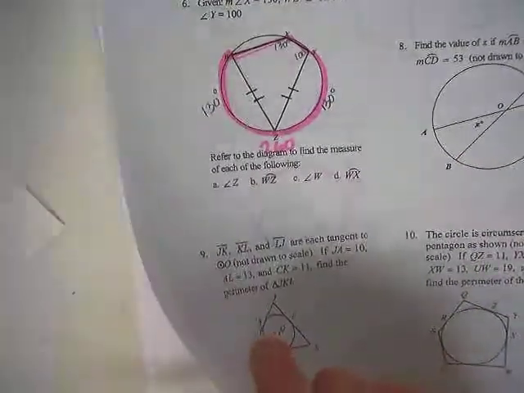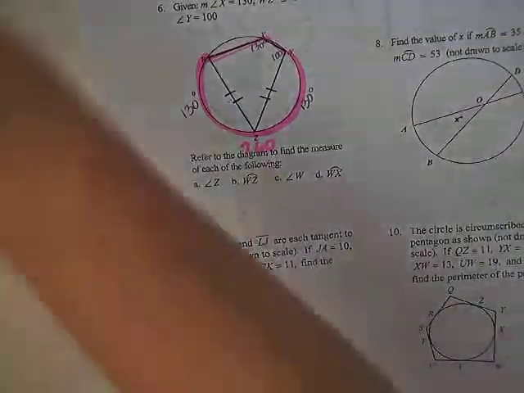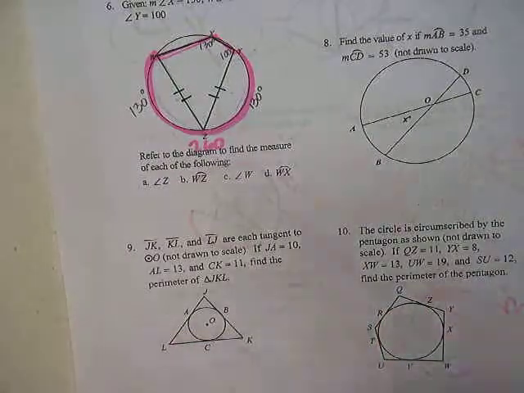Okay, let's do a different one. Here's the assignment we're looking at together. Aubrey, don't run away.